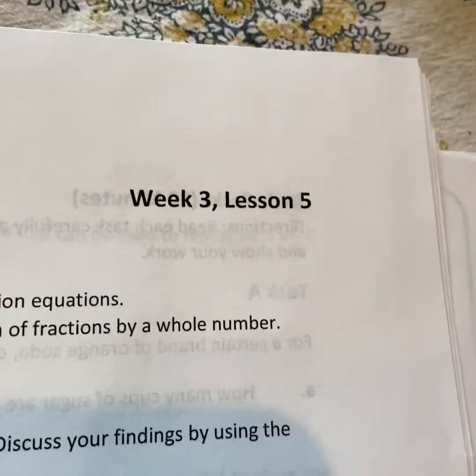Today we're going to dive into lesson 5. So we're going to skip lesson 4 because that was your vacation day, and we're going to go right into lesson 5. So we're on week 3, day 5. It looks like this. The goal for today's lesson is to multiply a fraction by a whole number.